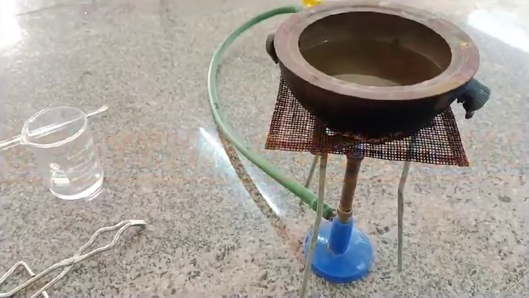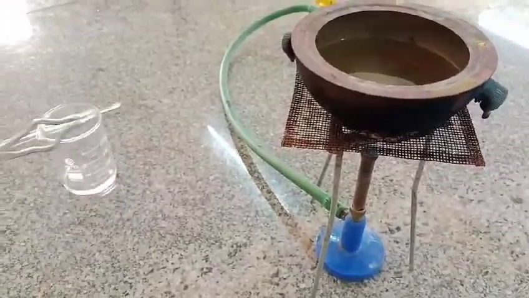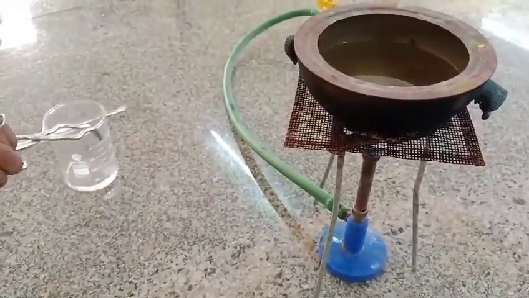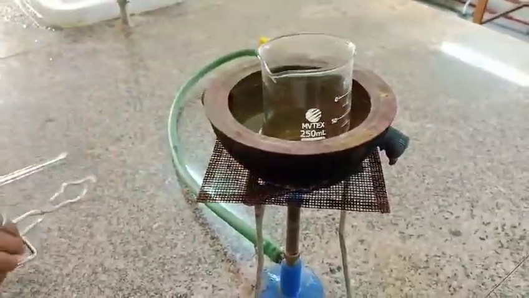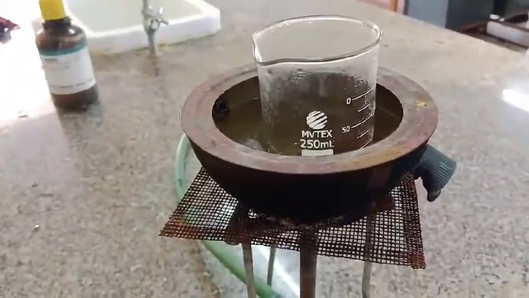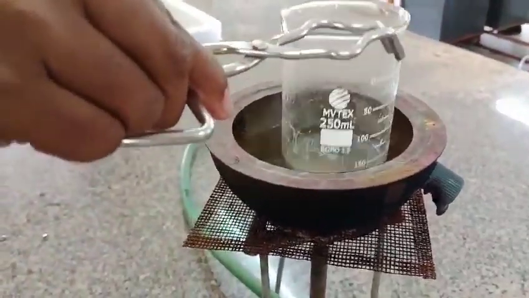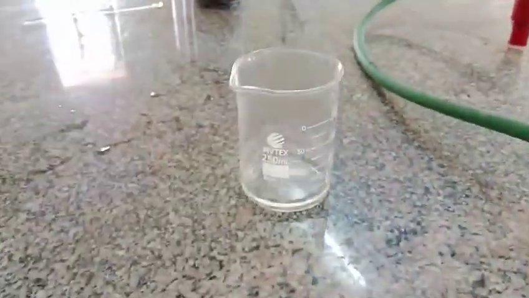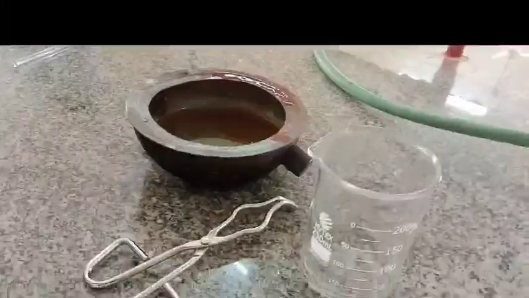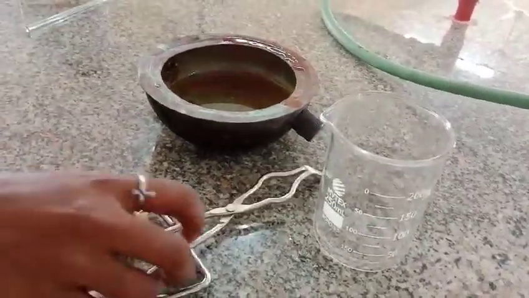Place this mixture in the water bath and let it stand for 5 minutes. Then take the beaker from the water bath and leave it to stand for 15 minutes. Now place this mixture into a cool bath and set it for 15 minutes.